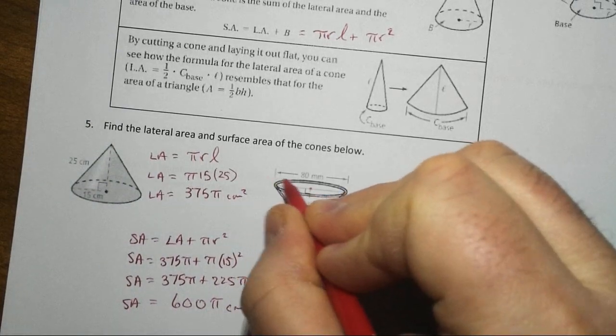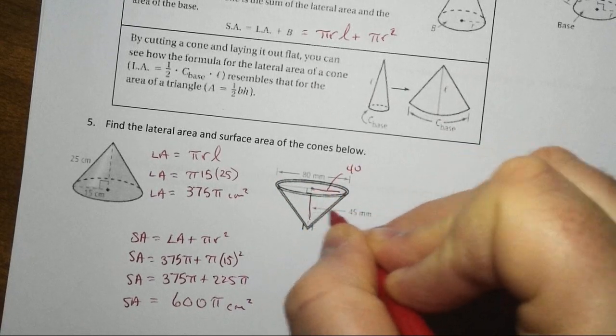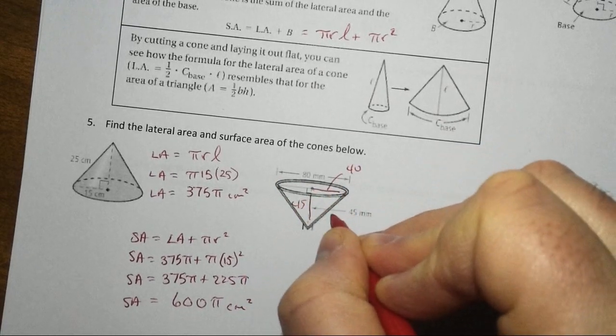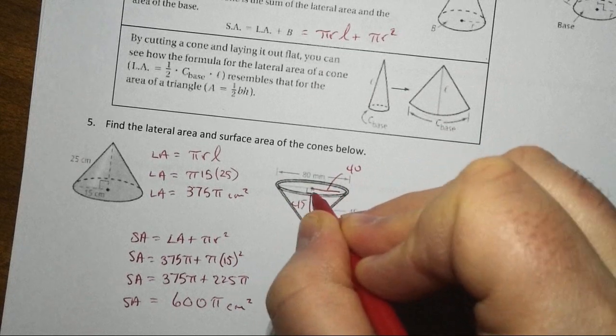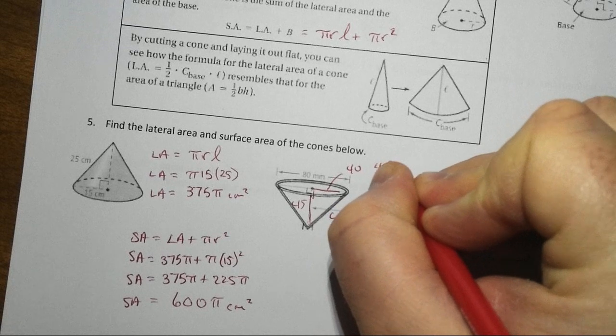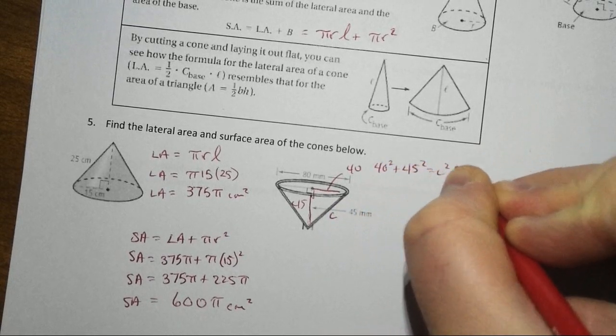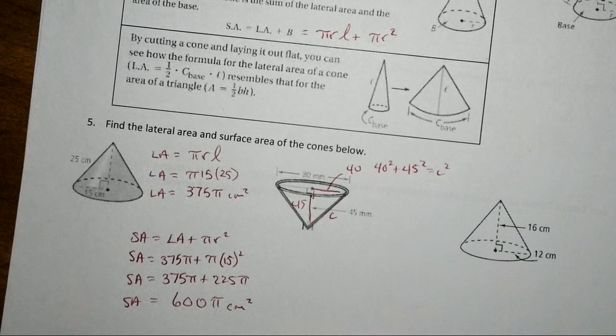So if you're doing this question, we know this is 80, so this side right here is 40. We have this is 45. So here, once again, you have a right triangle, and we're just doing the Pythagorean theorem. So 40 squared plus 45 squared is equal to c squared. And then we just do the math.